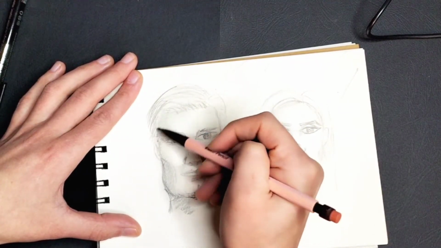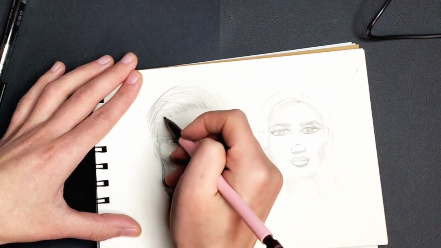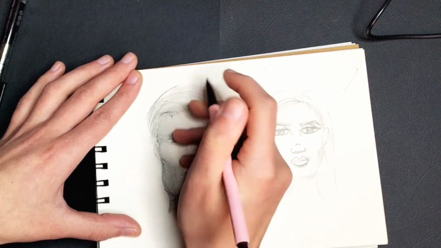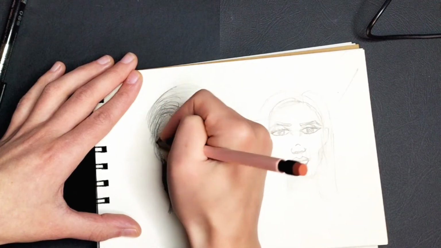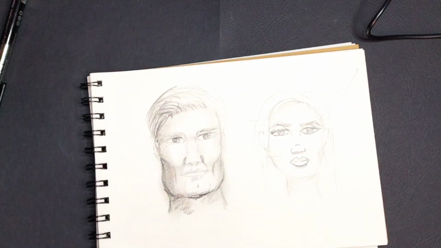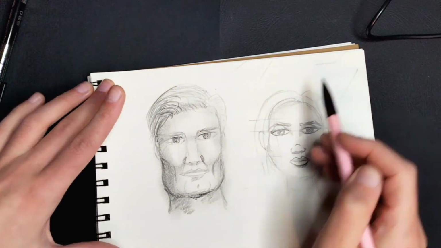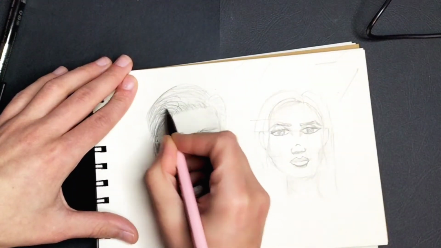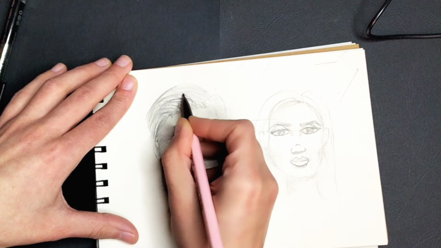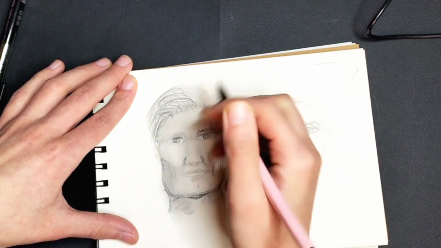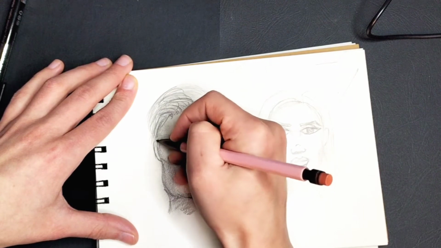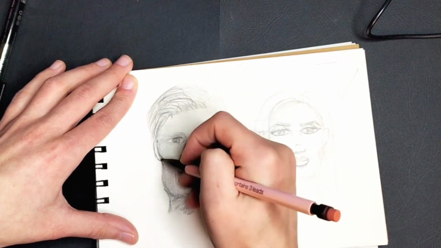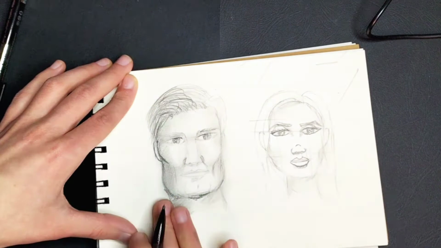So this side of his head will be a lot darker, regardless of if he's light or dark headed. It will be a lot darker. Now what's happening with my pencil? And let's just bring out the lines a bit more on this side of his face.